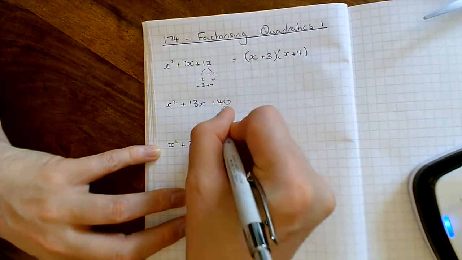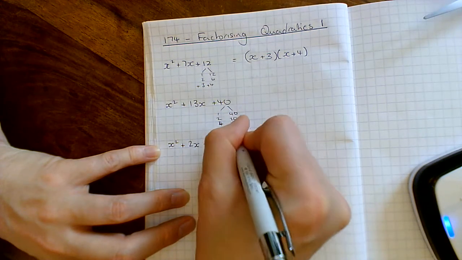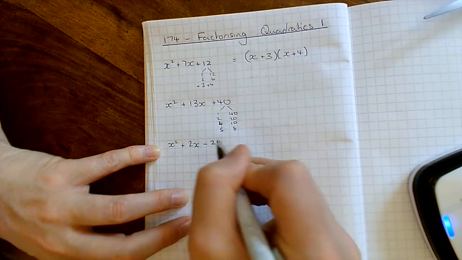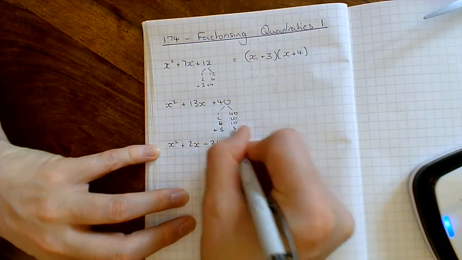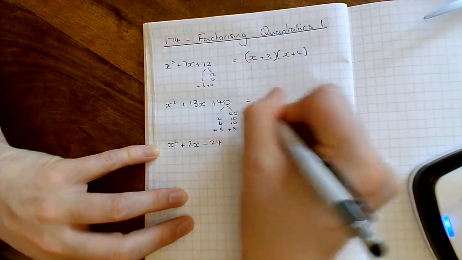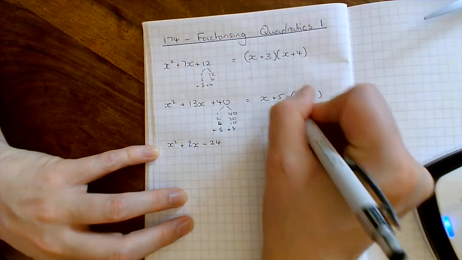Next one, break the 40, so you've got 1 and 40, 2, 20s, 4, 10s, 5, 8s, and 6 and 7 doesn't work. Make 13: plus 5 and plus 8 is 13, so we get x plus 5 and x plus 8 is the next one.